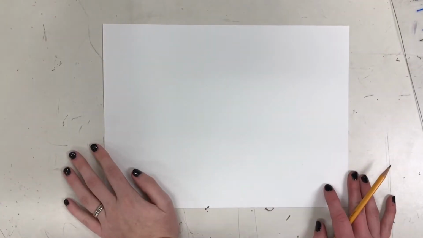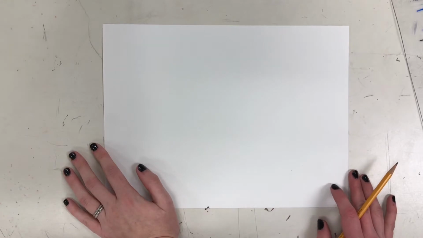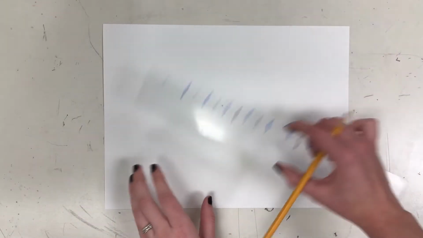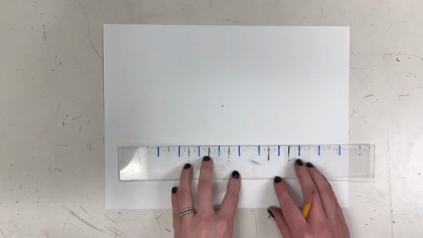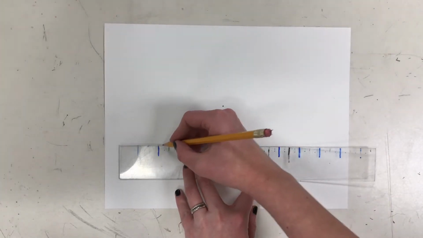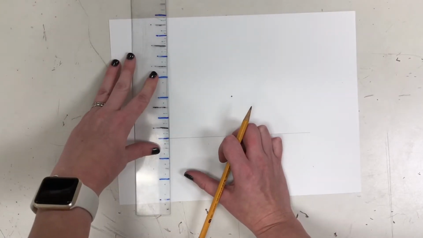So this is how you transform drawing 3D objects into actually drawing a room. You're going to start like you did yesterday. You're going to start with a dot that's just somewhere near the center of the paper. And then you're going to use your ruler, not necessarily measuring anything, but just using it to draw straight lines. And you are going to draw a rectangle around the dot.